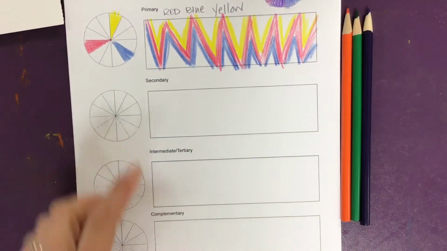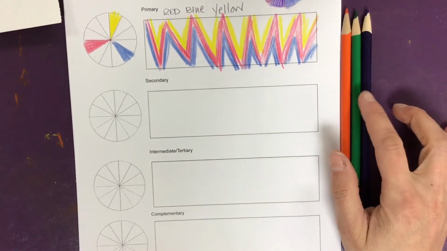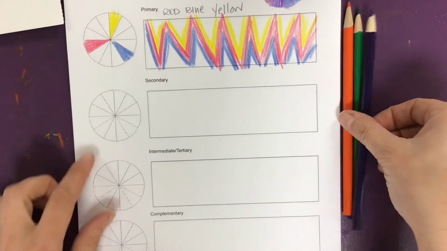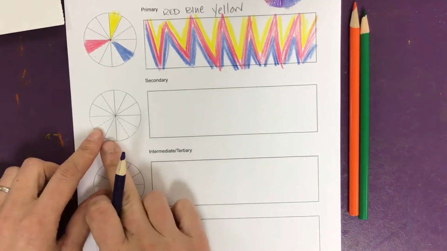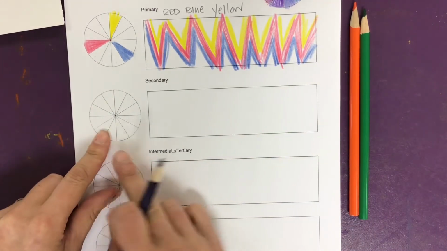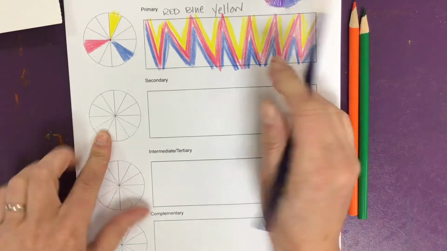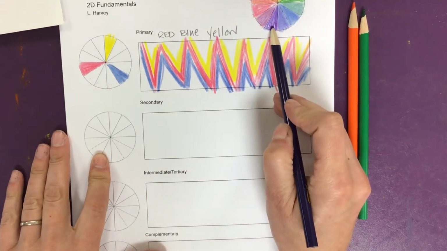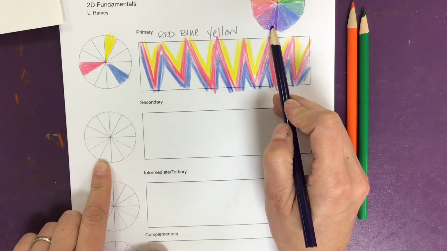Okay, next one, secondary colors. We've got violet, green, and orange. Now pay close attention to where these land on the little sample color wheel here. Refer to the diagram up above or the one on Google Classroom.